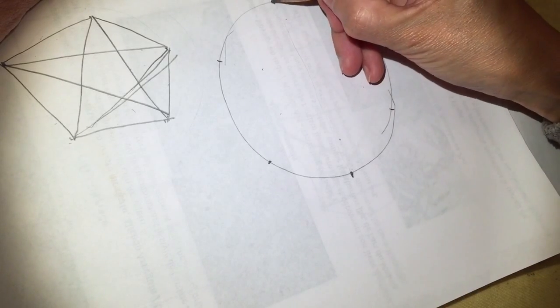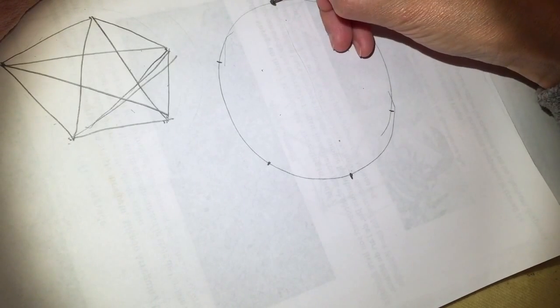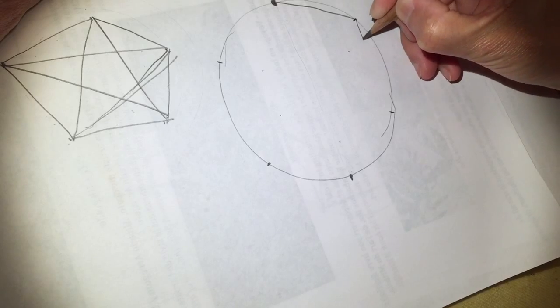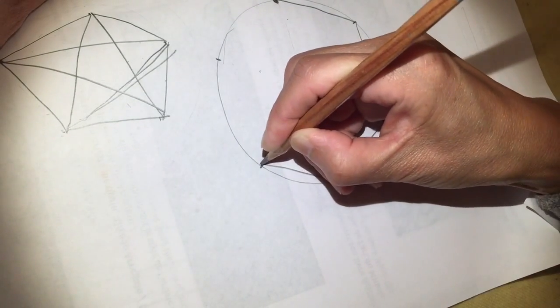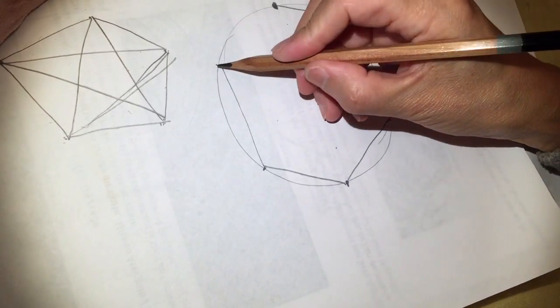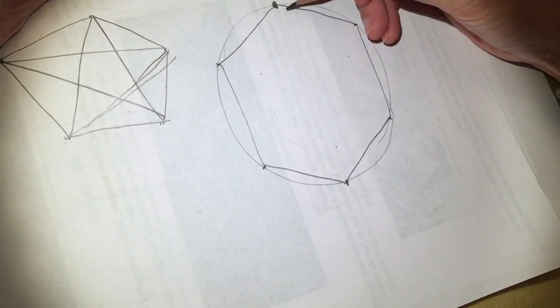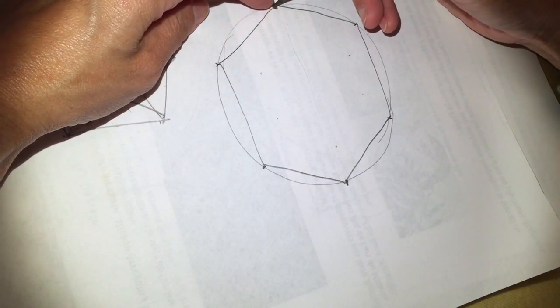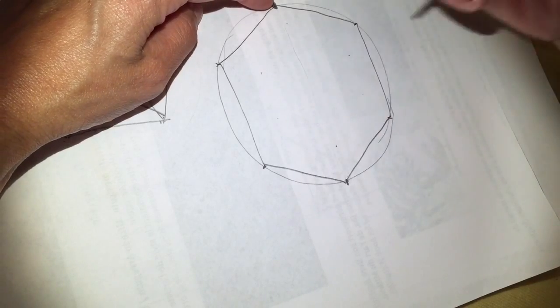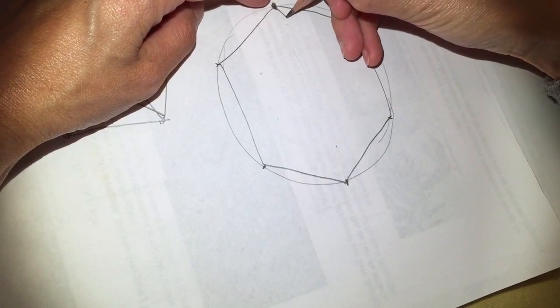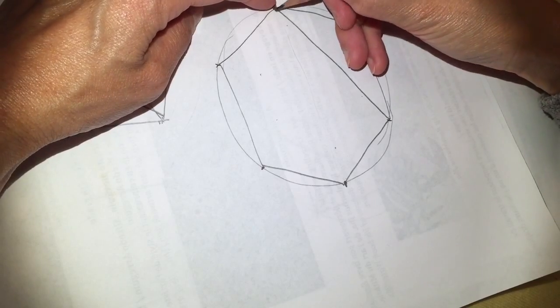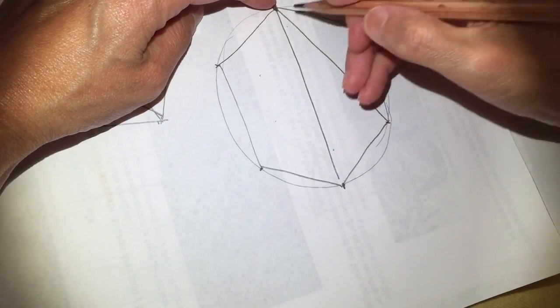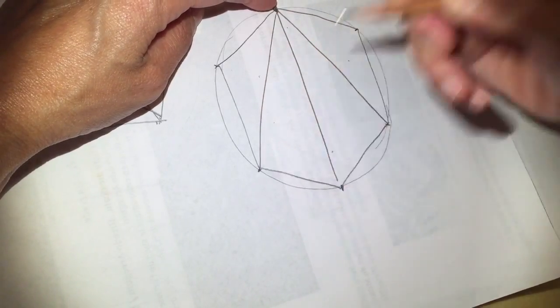Look, we start from here. 1, 2, 3, 4, 5, 6. We finish the outer edge. That's 6, then 7, always from one point. 7, 8, 9.